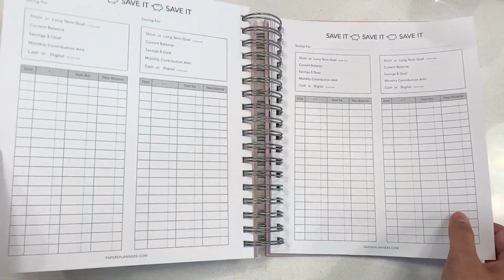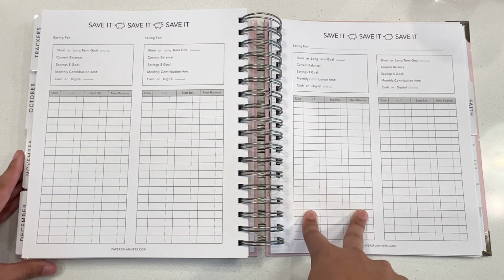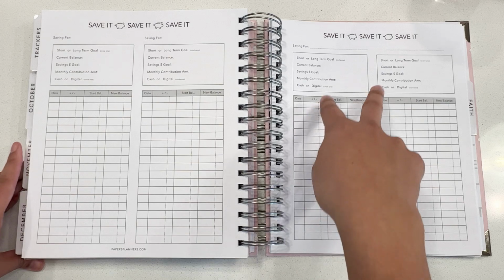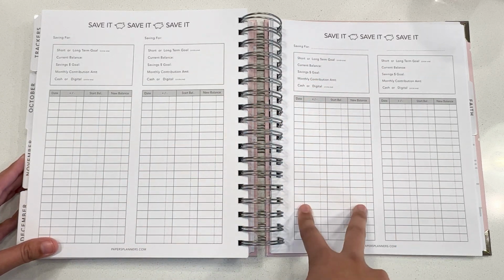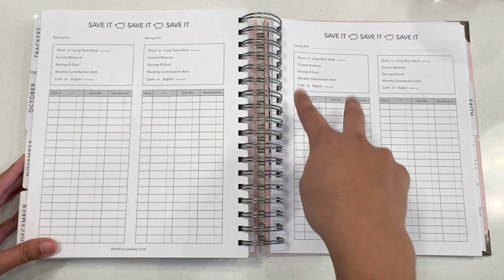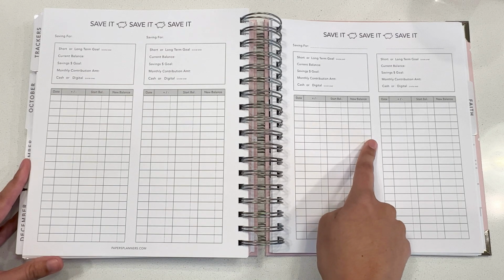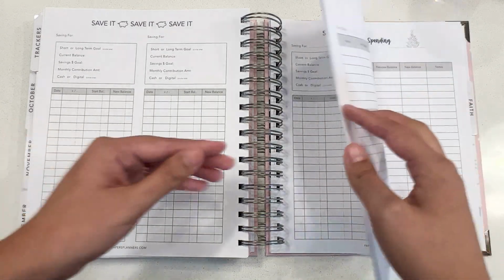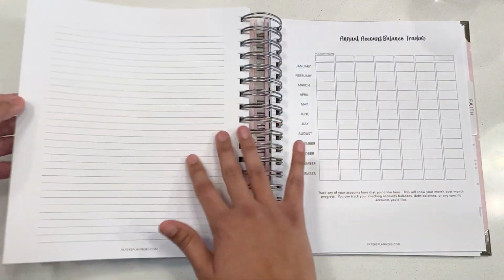And then you have savings accounts that you can track. So you can track sinking funds, which are the annual sinking funds that we saw at the beginning. You can track Christmas, maybe an emergency fund, your kids' savings. This is to see each time you do it, the balance change. There's, I believe, 8 of those. And then you have a blank page.